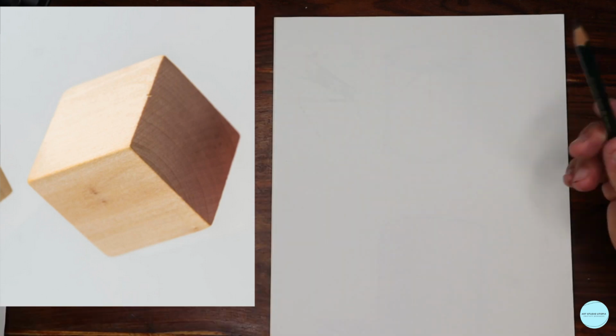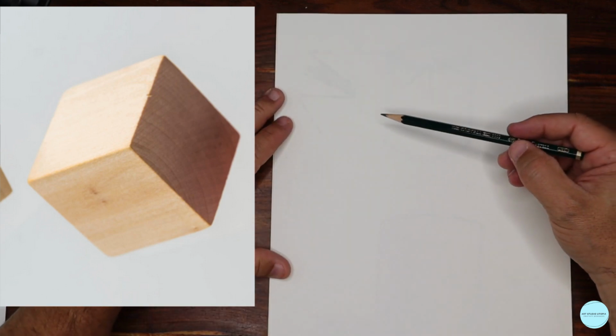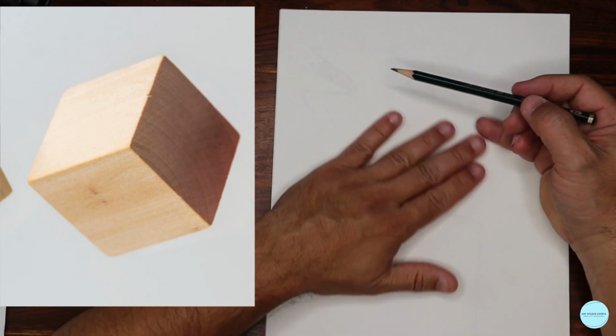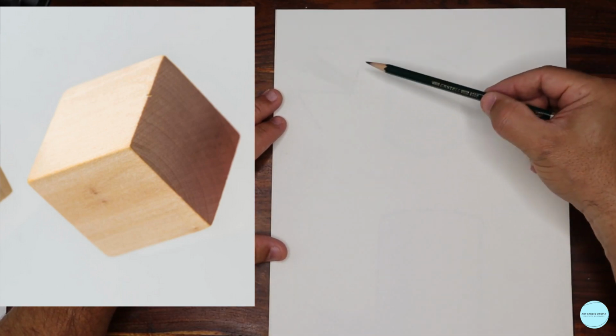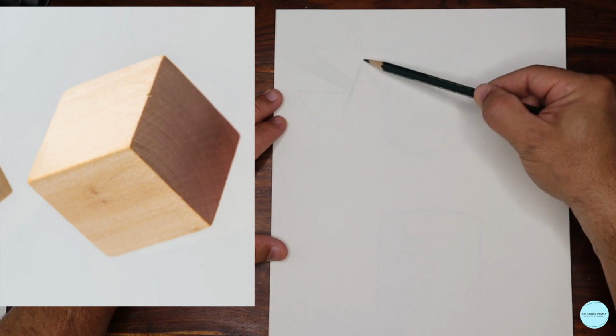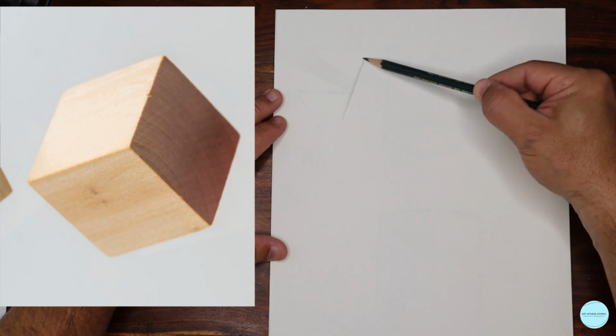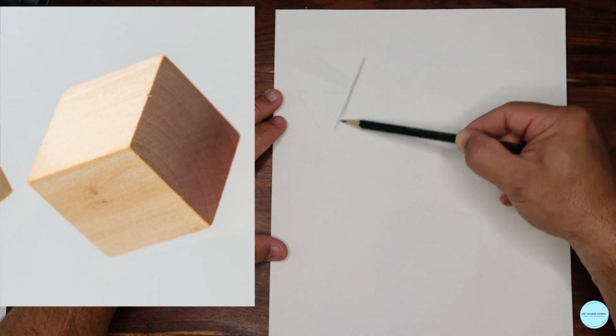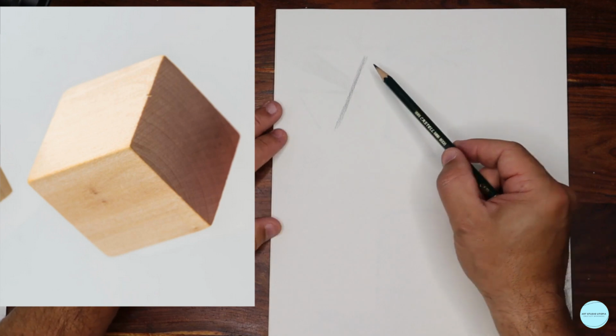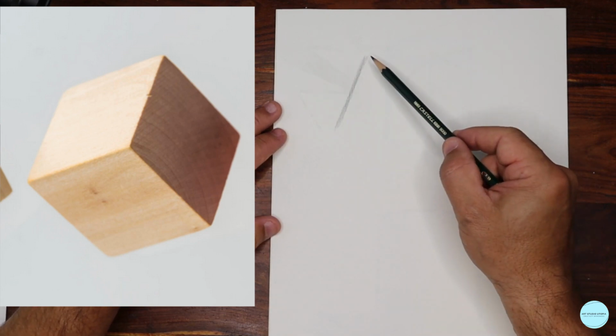So find the angle of the lines that you're looking at, ghost them. In a way you can find either the angle of the line, and I want you to see what I'm doing here. I'm going to try to find that angle first, which is all the way to the right, to the left edge.